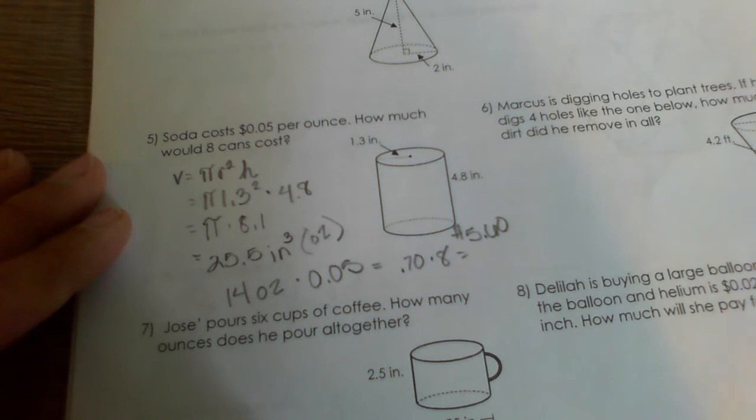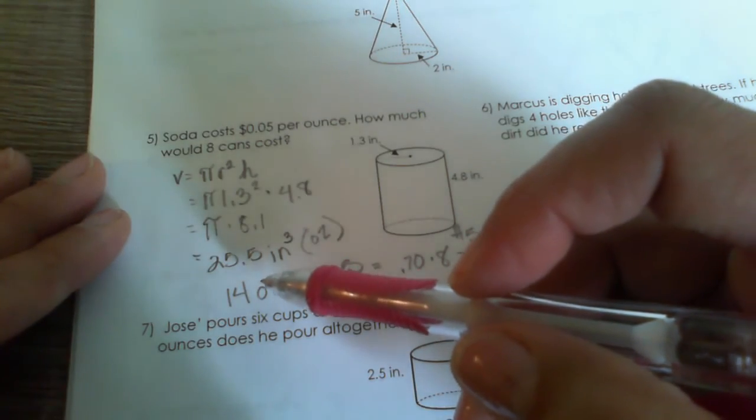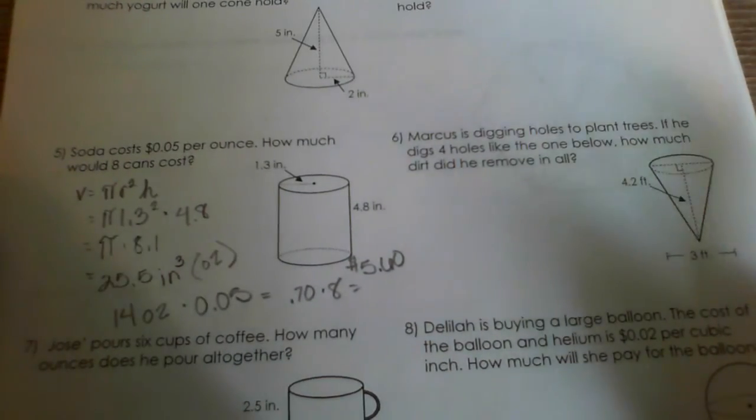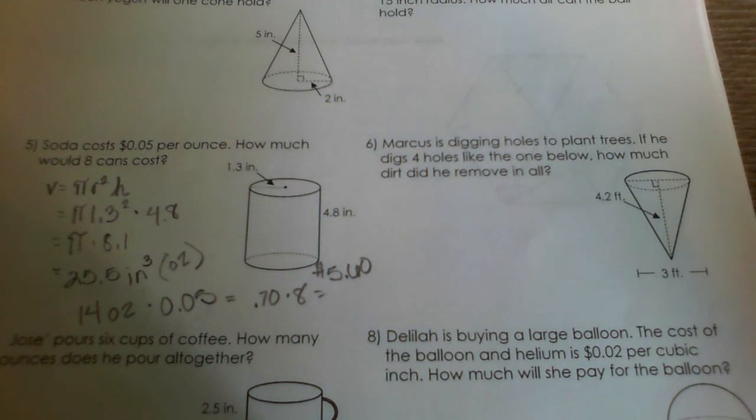So I guess you divide this number here by 1.8, but we haven't even learned that yet, so crazy. Okay, so let's go. All right, Marcus is digging holes to plant trees. If he digs 4 holes like the one below, how much dirt did he remove in all?